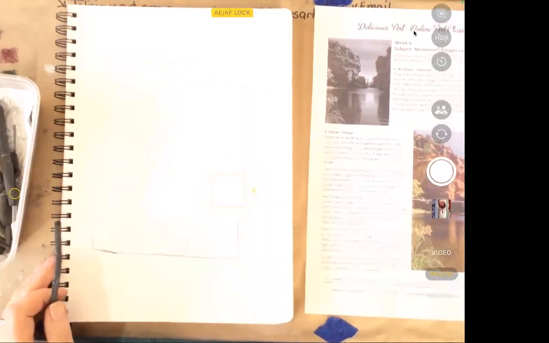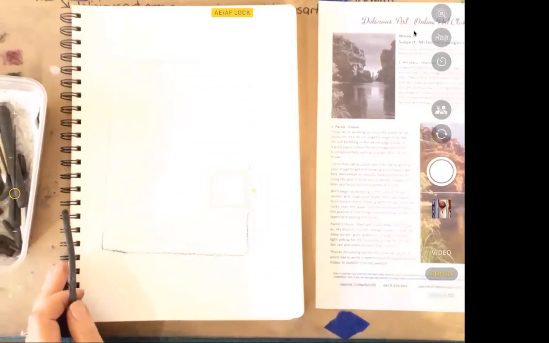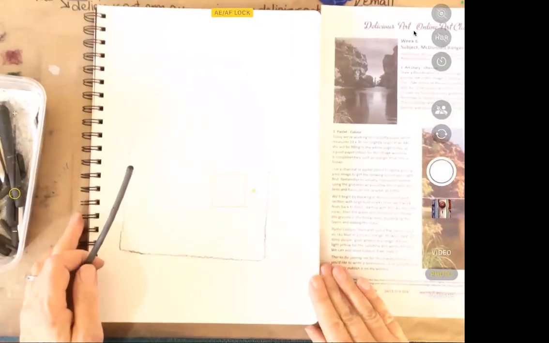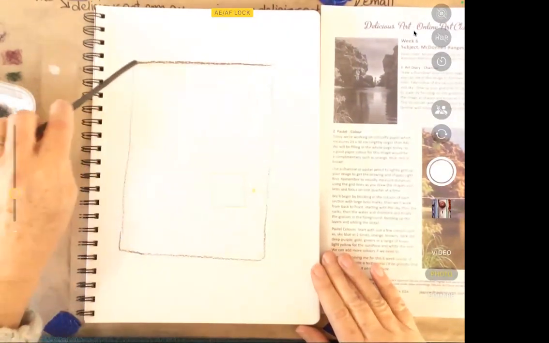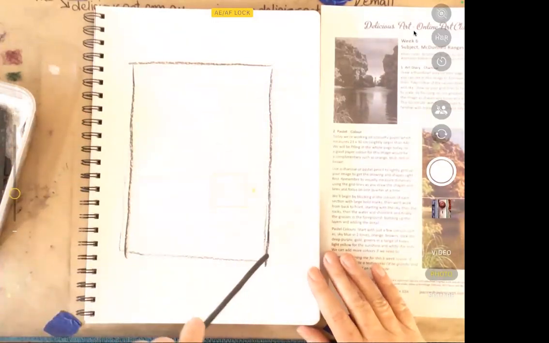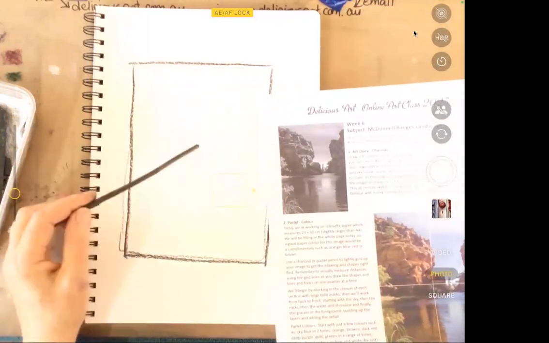It's interesting how the different weather does different things to the light. No, that's too much too. All right, we'll just have to roll with it. I'll press a bit harder so you can see what I've done. Okay, so that is the shape of our picture, what they call a thumbnail.